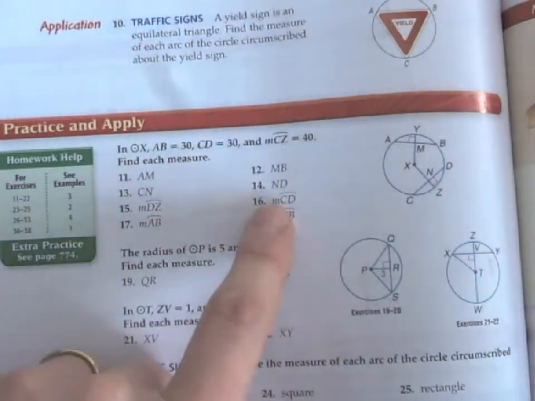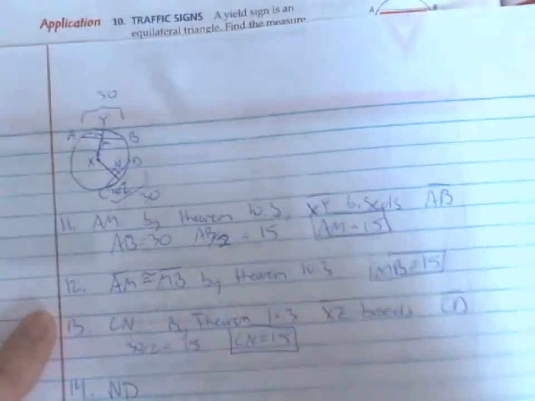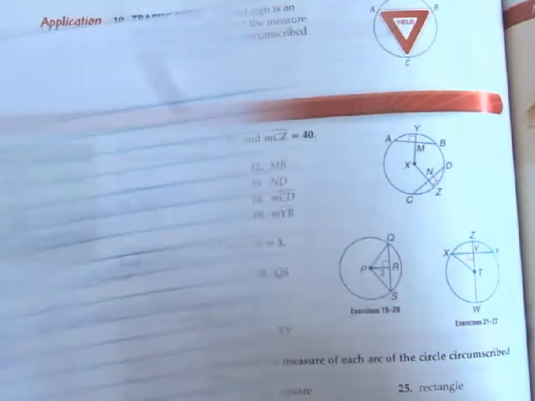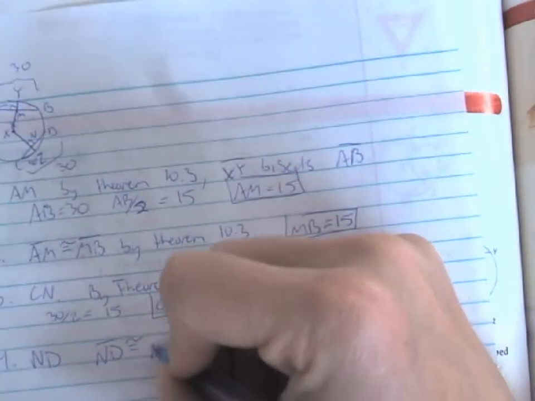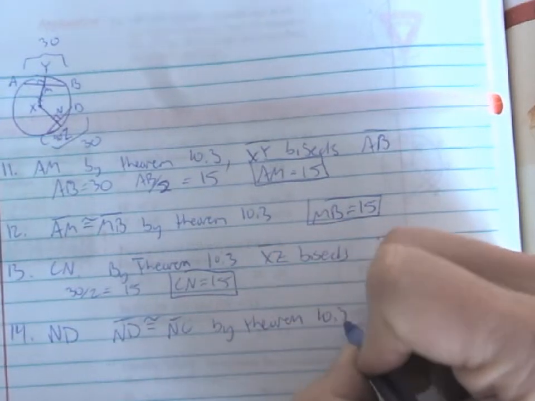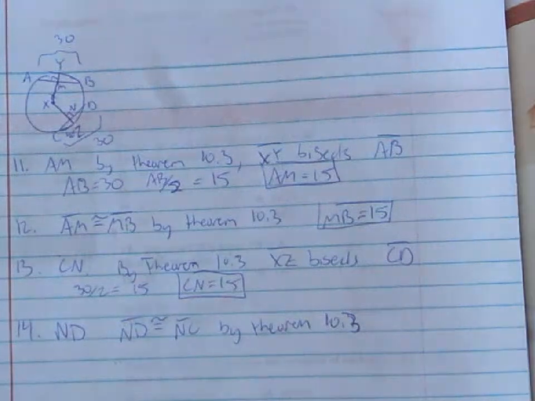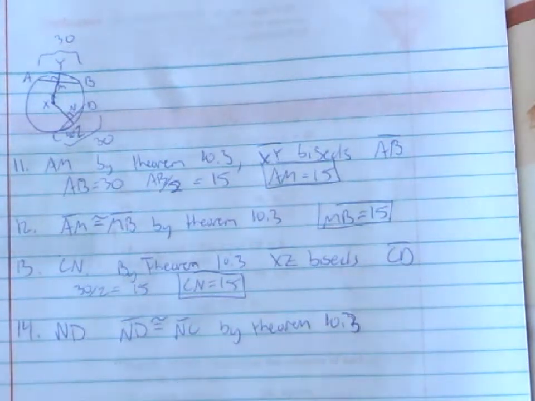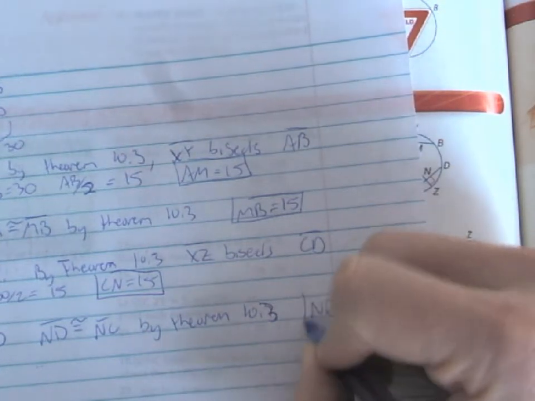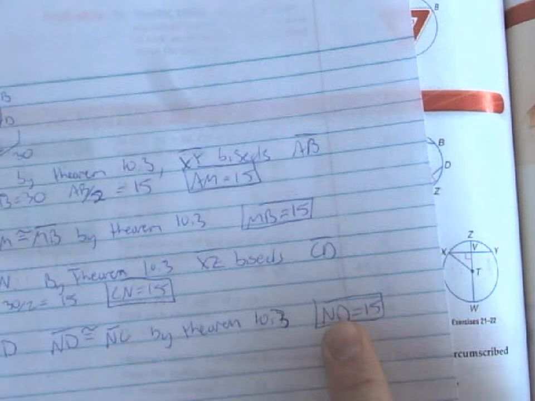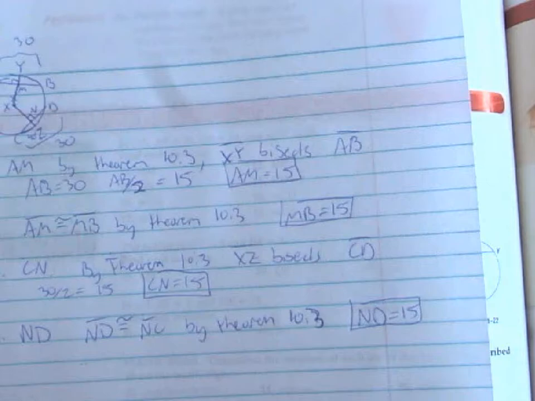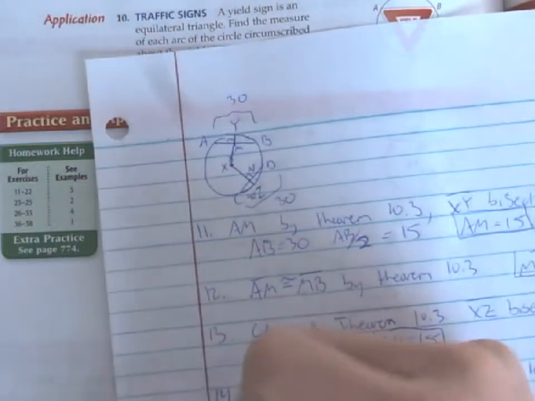All right, so we needed to find ND. Again, we know that ND, that segment here, is congruent to NC, by theorem 10.3. Also, we're kind of using the definition of bisect, right? Bisect means cut in half. Those things have to be equal. So ND, the measure, equals 15. Notice I didn't put a line above ND because I'm talking about a measurement. Remember, when we're talking about the segment, the shape, we put a line over top. When we're talking about the measurement of that segment, we don't use a line. Okay? All right, let's take a look at some arcs here.